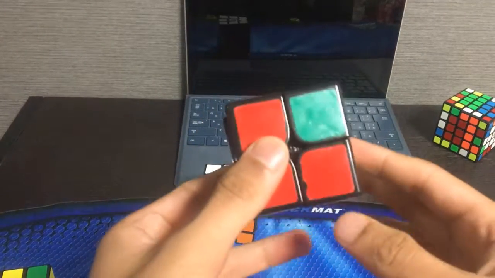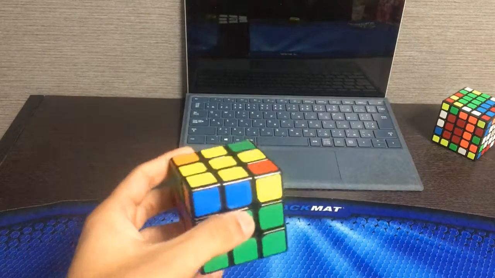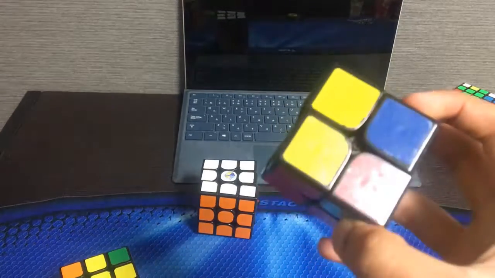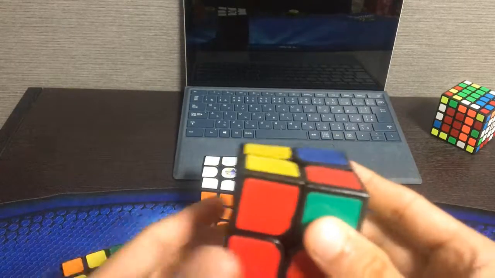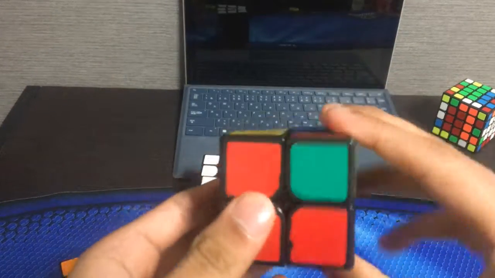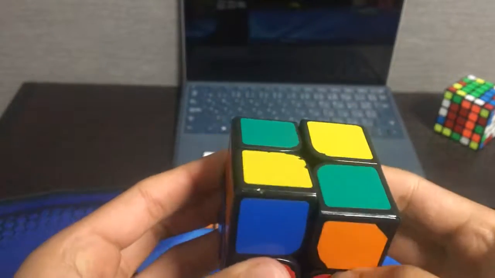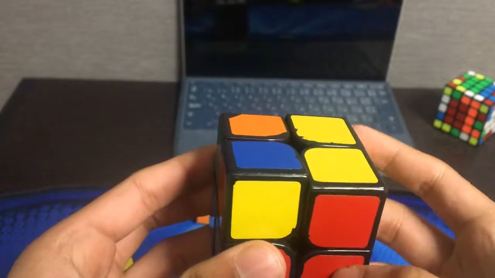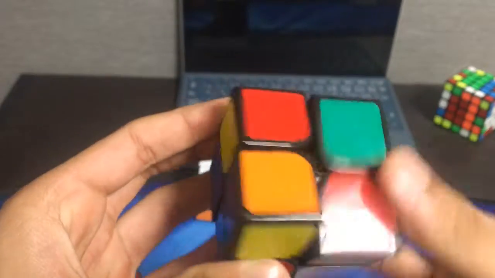Next step to solve a 2x2 is to solve the OLL, similar to the case in the 3x3. There's no cross in this, but there's something similar to a cross, which I'll show you. It uses the same algorithm as the 3x3 for the OLL cross case, which is R U R' U R U2 R'. And you do the same thing again: R U R' U R U2 R'. And you do it again.